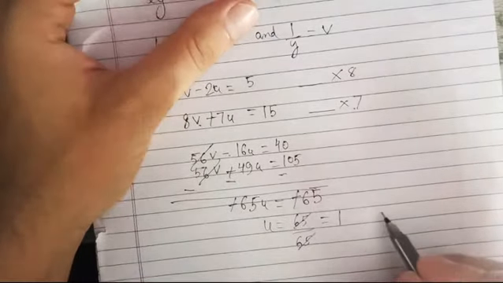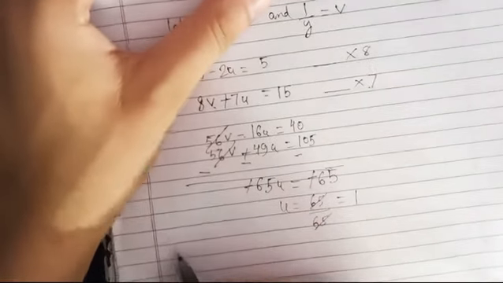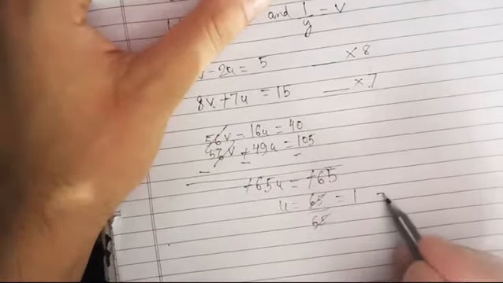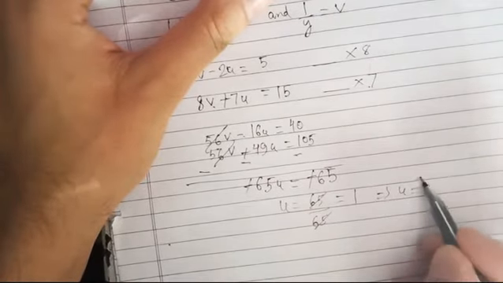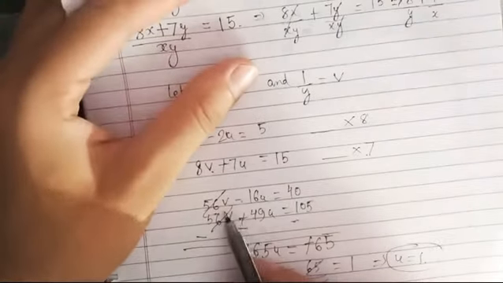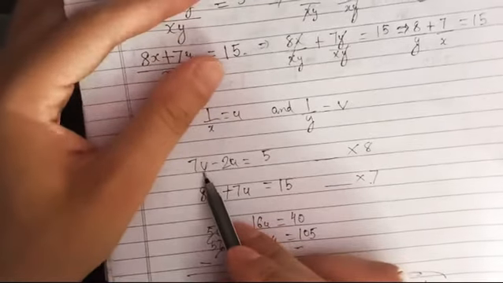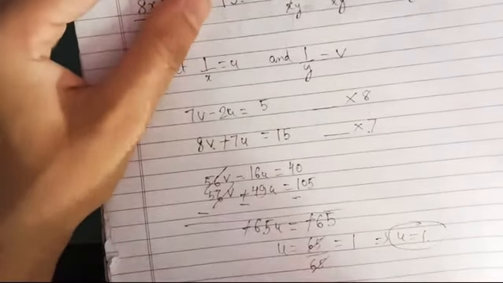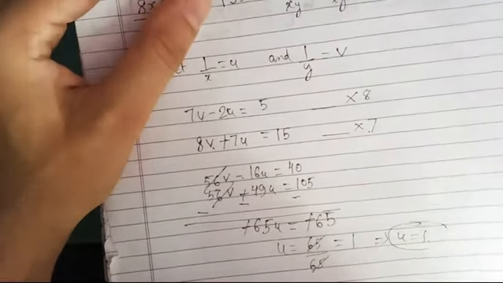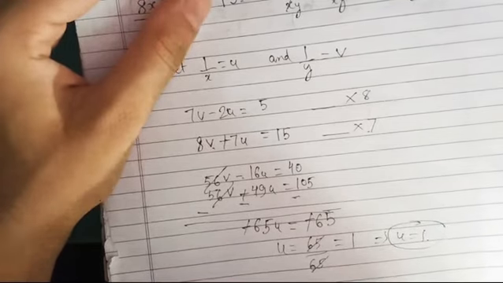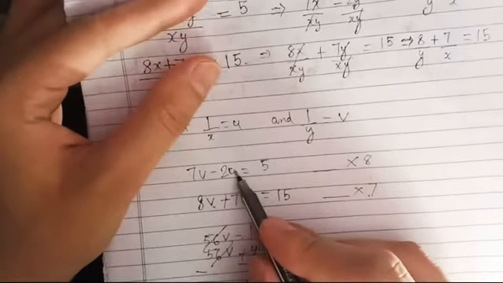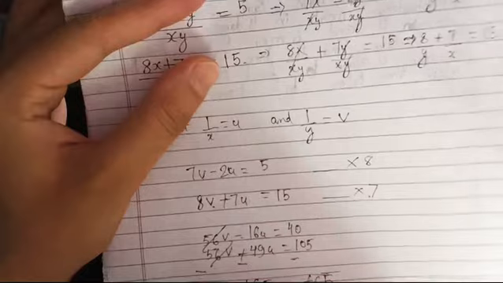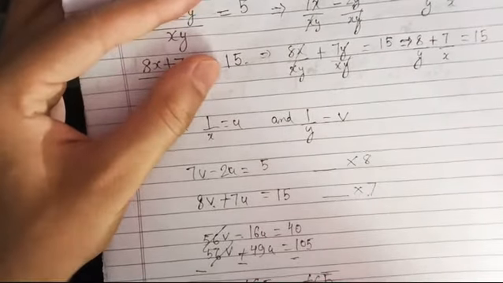So if u is equal to 1, this value we will put in any of the equations. Either in this, 7v minus 2 into, instead of u we will write 1, is equal to 5.